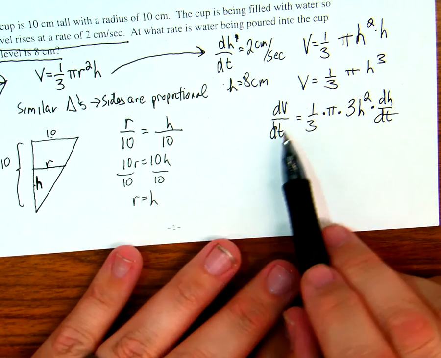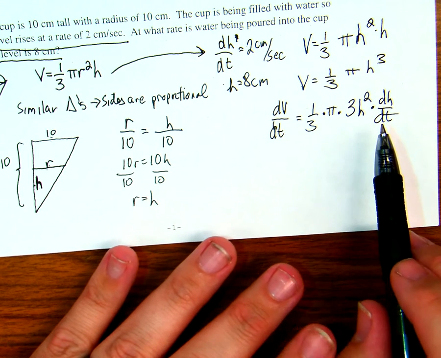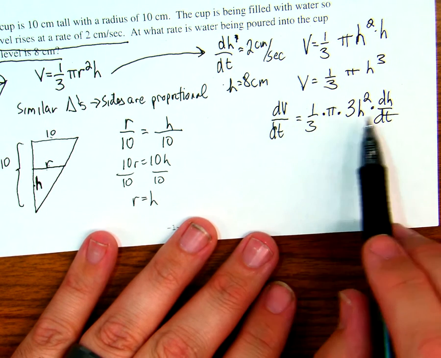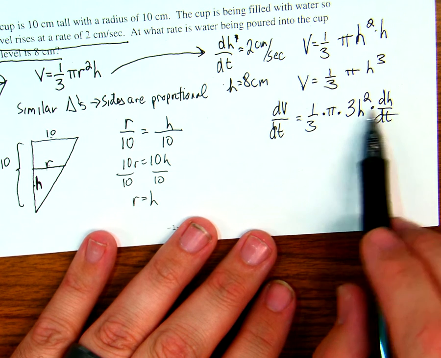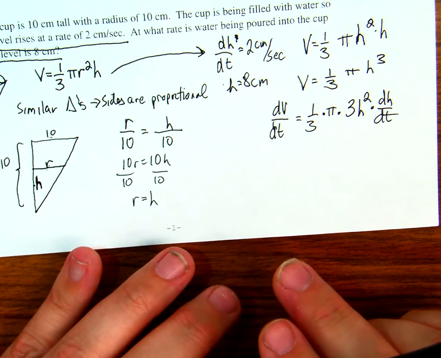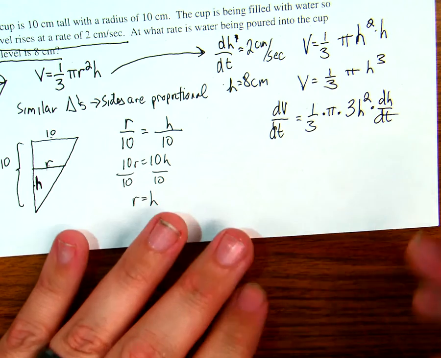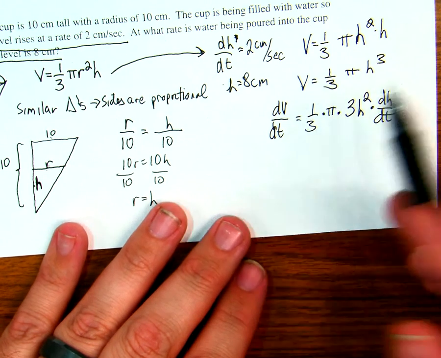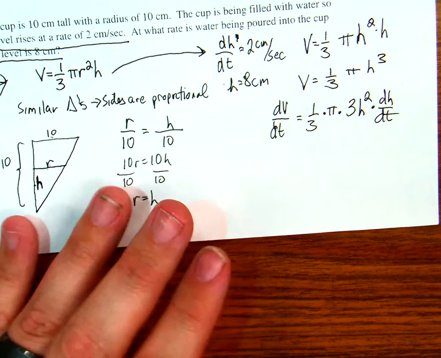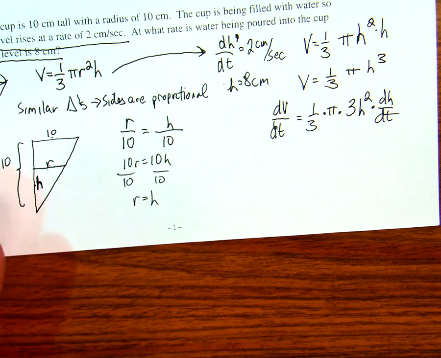And remember, since none of these variables are time, we always have to do a chain rule, dH/dt in that case. These are coefficients. So if it was 1/3 plus H cubed, then it would be 0. But since it's multiplying by it, we multiply it by it still.